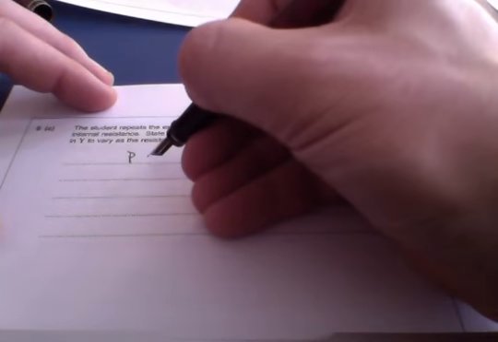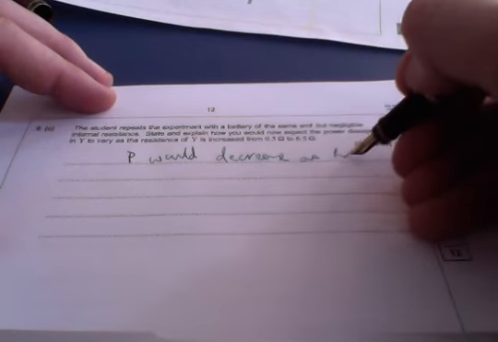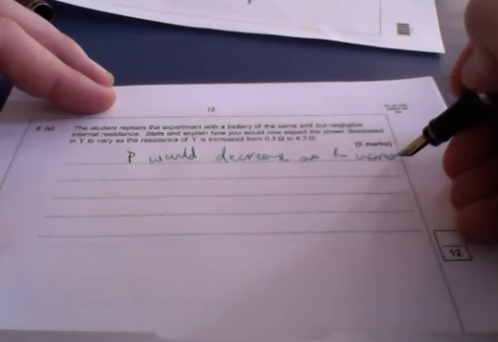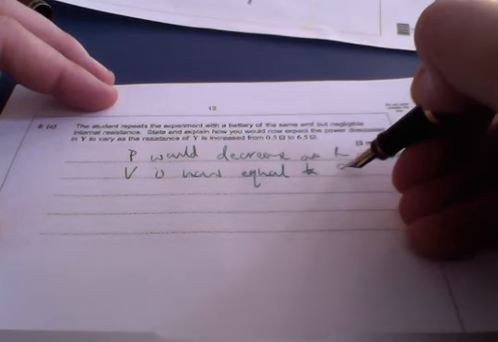So power would decrease as R increases. You say that the voltage is now equal to the EMF.